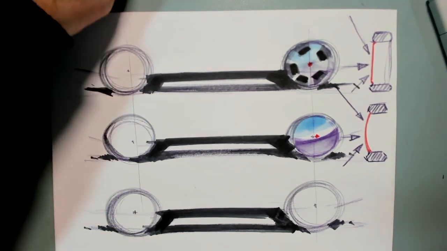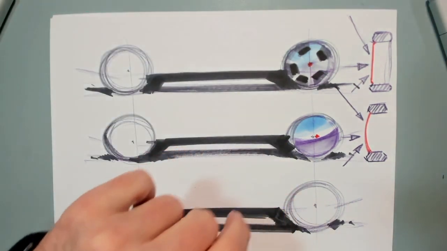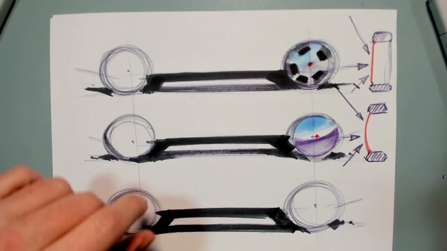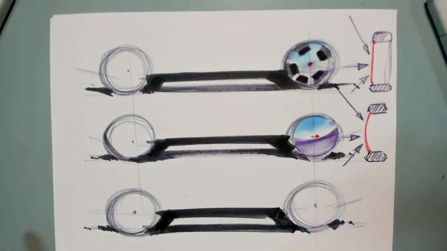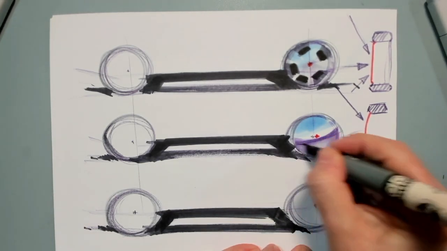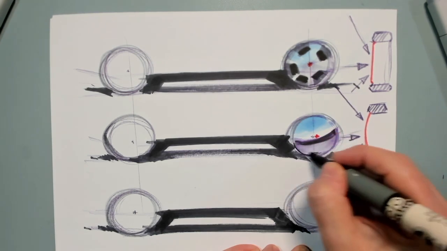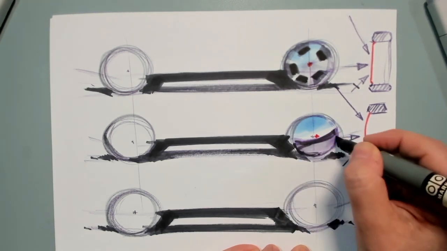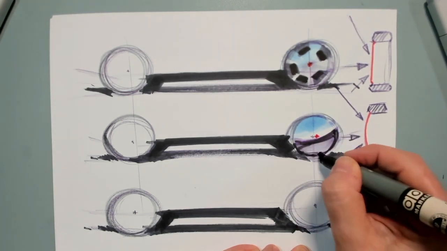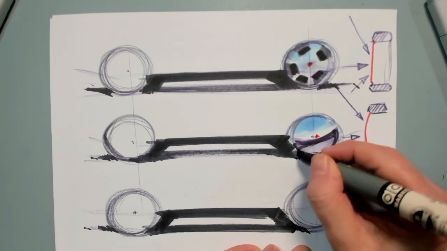Then I can take a little bit of my number 6. Let's imagine this is a little bit like chrome.